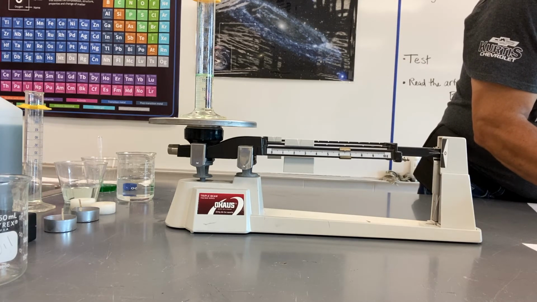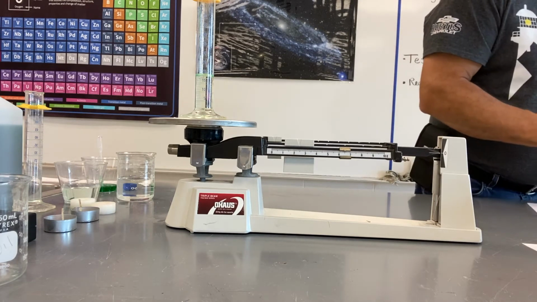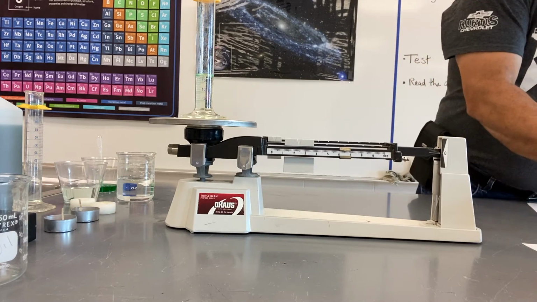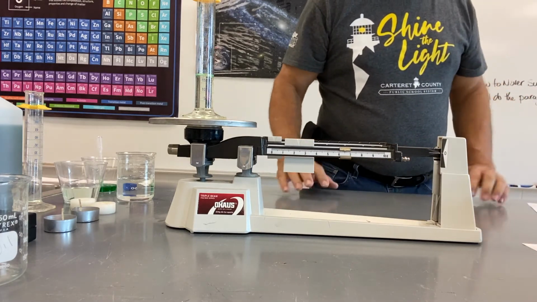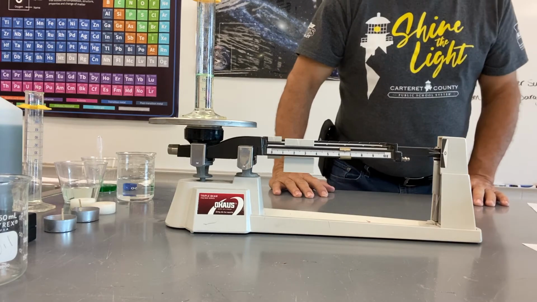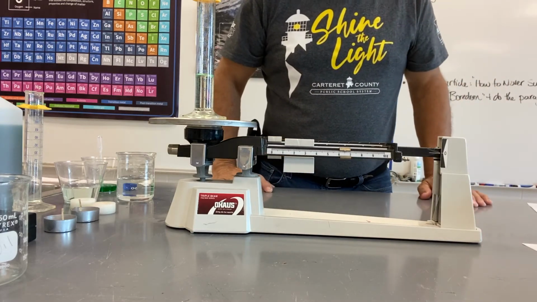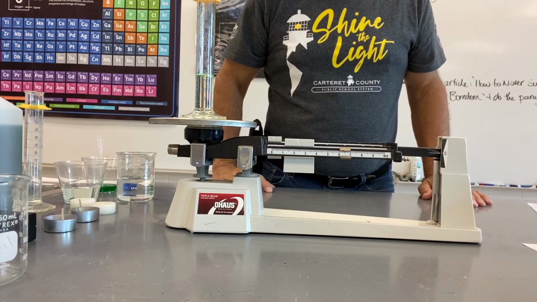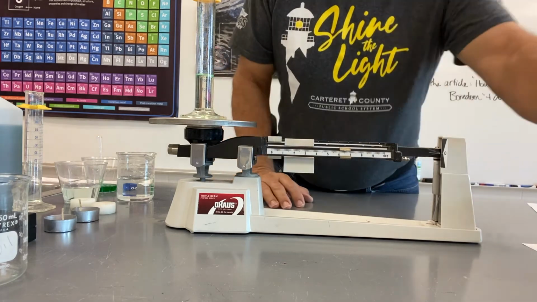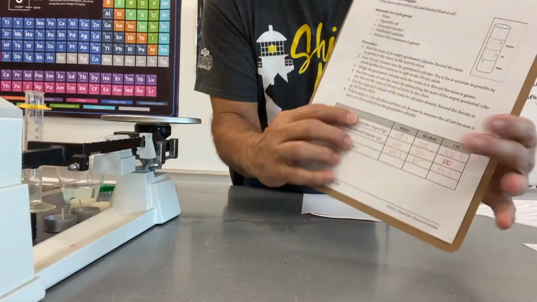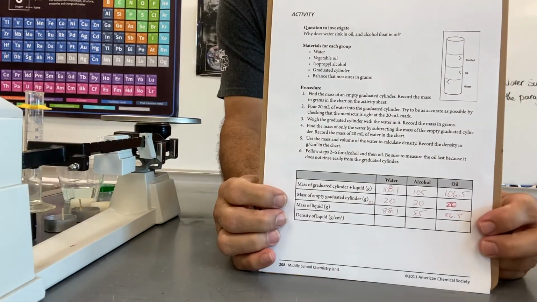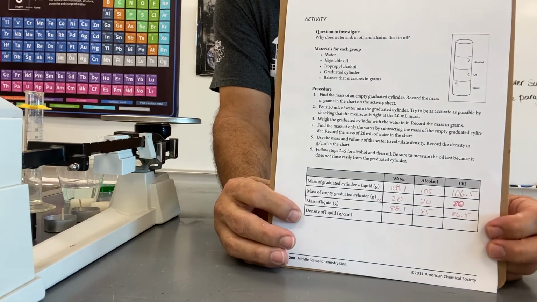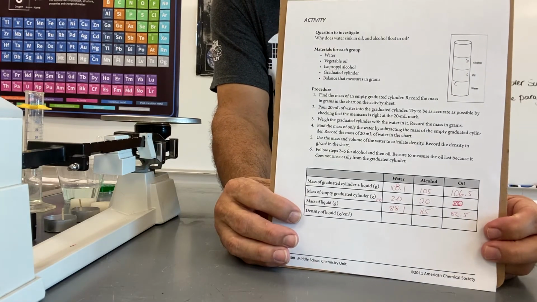Subtract our 20. And then you should have your numbers across all three columns for the first three rows. We don't have the density of liquid yet. All right, let's wrap up our table now. The last thing we need to do is to calculate the actual density.